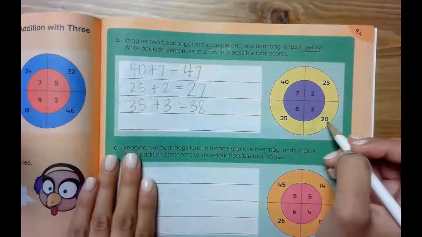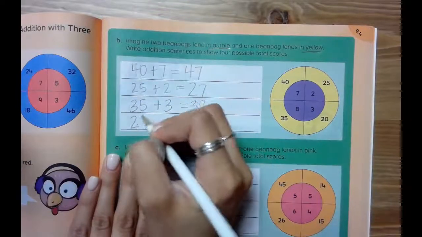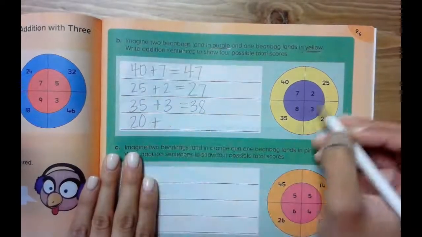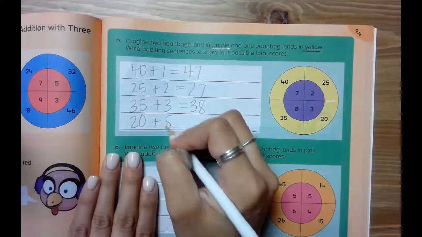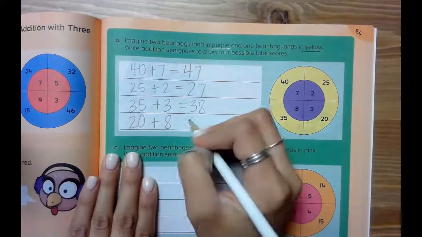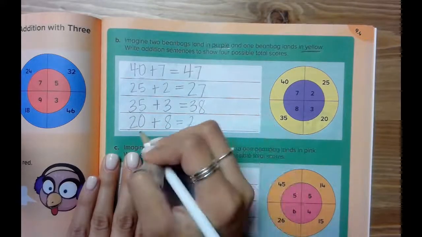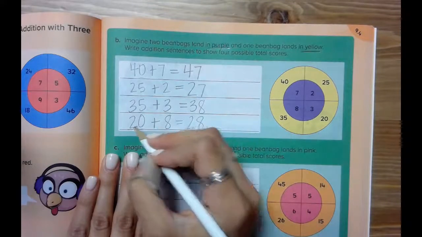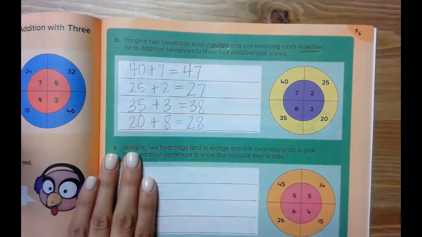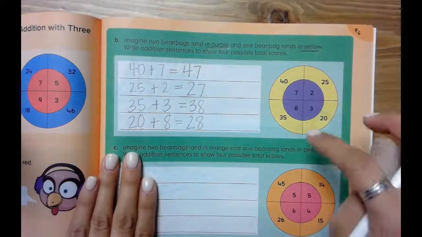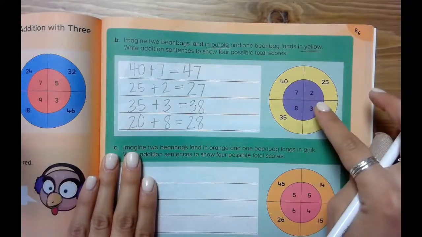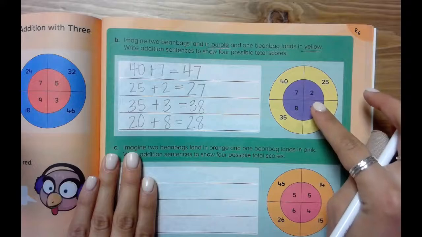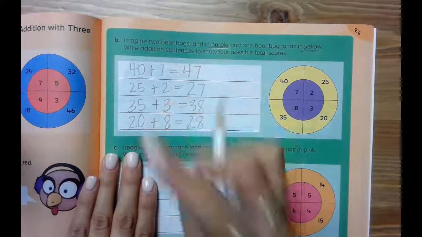And lastly, I have 20 plus 8. My tens place, I only have a 2. My ones place, I have 0 plus 8, which is 8. So 20 plus 8 is 28. Now, if you want, you can choose different addition sentences from mine. It is up to you. You can do the same ones that I did.